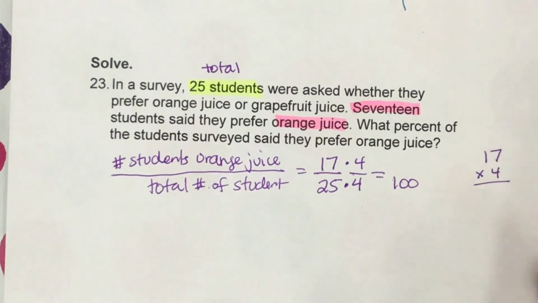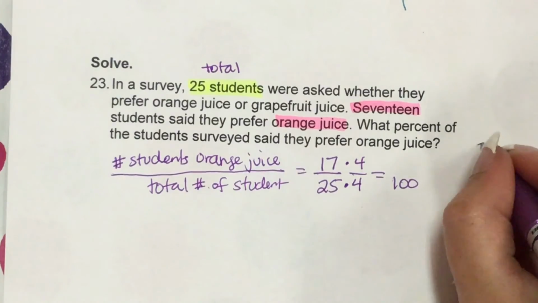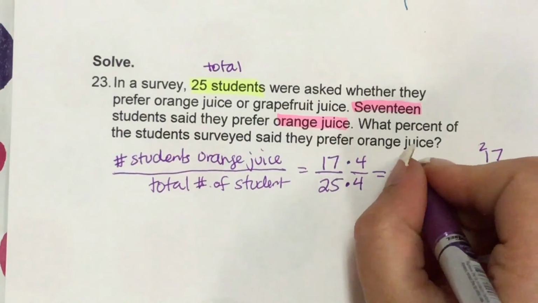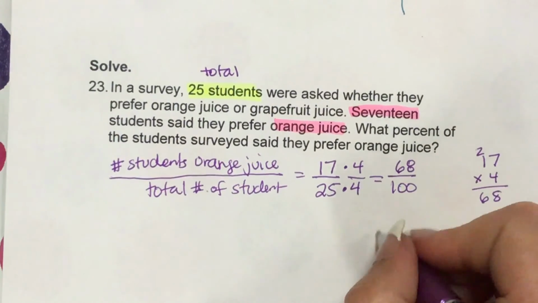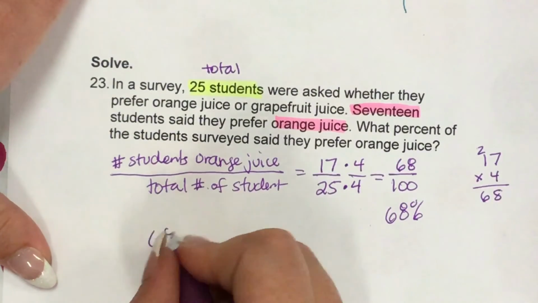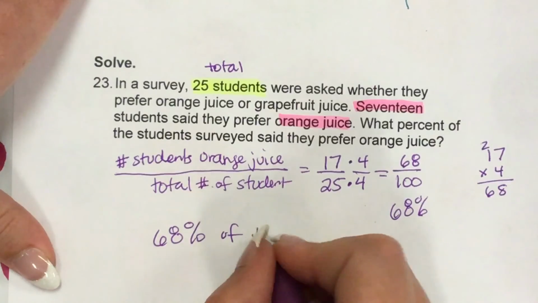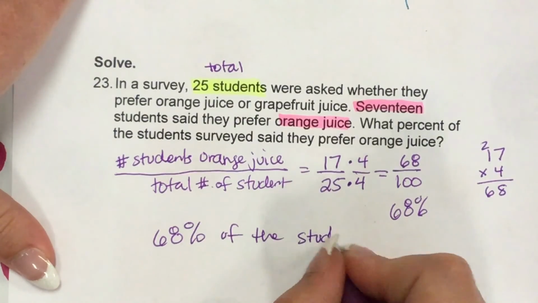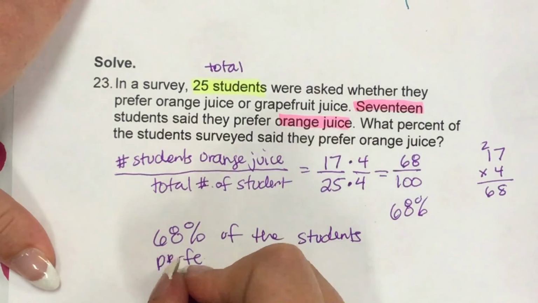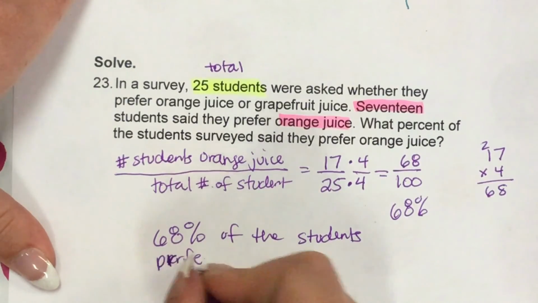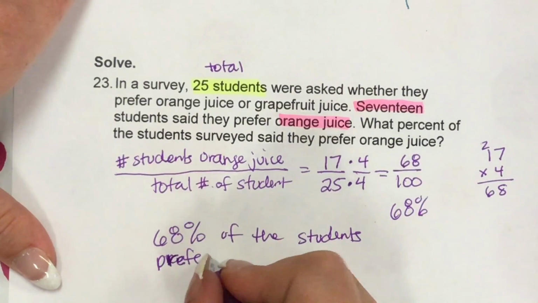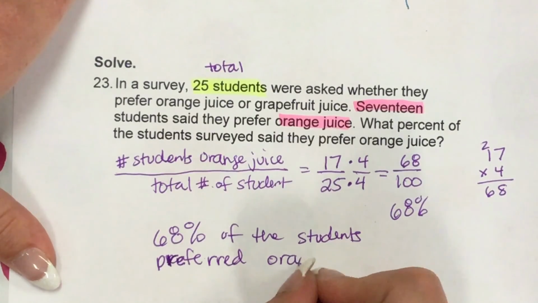17 times 4, 4 times 7 is 28. Write the 8, carry the 2. 4 times 1 is 4, plus 2 is 6. So it ends up being 68 over 100, which is the same thing as 68%. So that means that 68% of the students preferred, is that how you write that? Oh, preferred, sorry. Preferred orange juice.